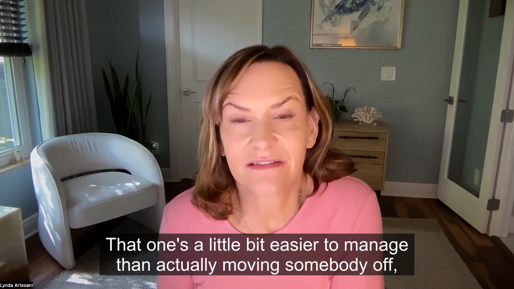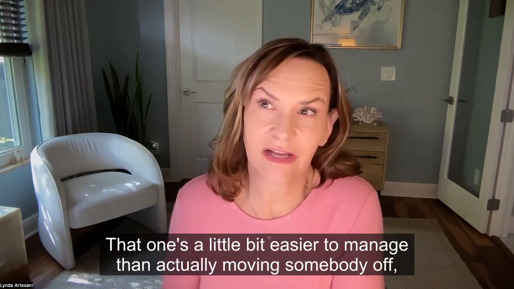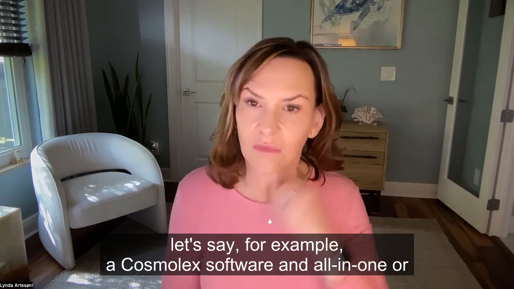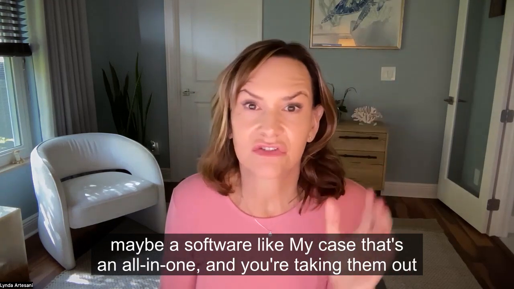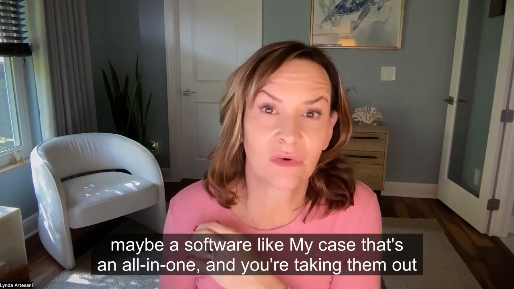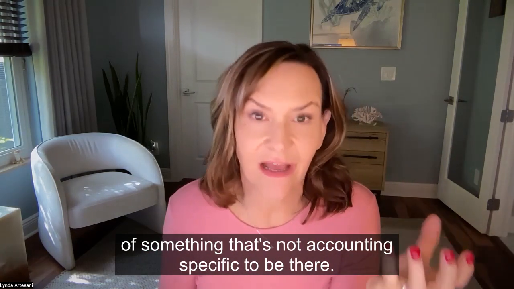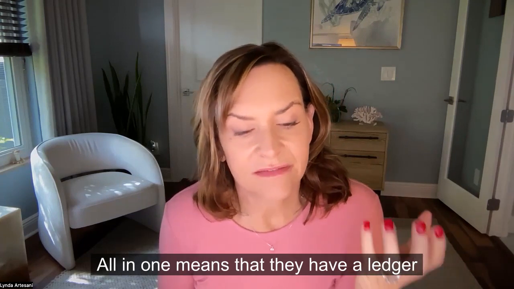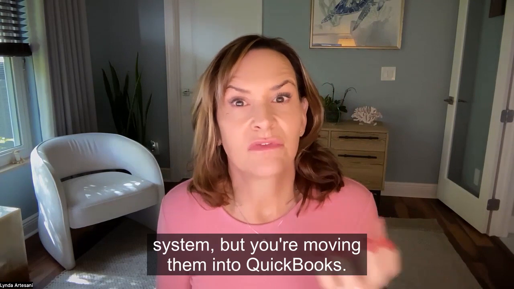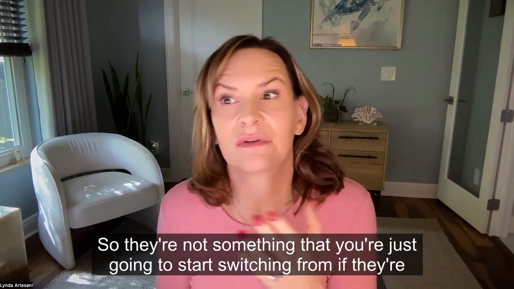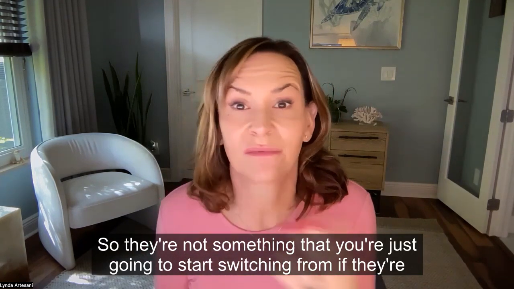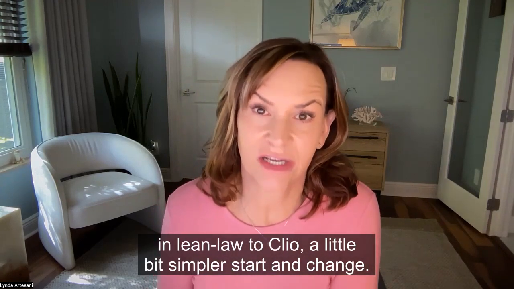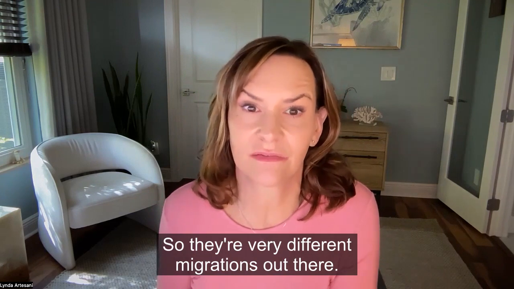That one's a little bit easier to manage than actually moving somebody off, let's say, for example, Cosmolex, an all-in-one, or maybe a software like MyCase that's an all-in-one. Not accounting specific, it has a ledger system, but you're moving them into QuickBooks. So it's not something where you're just switching from Lien Law to Clio, a little bit simpler start and change. So there are very different migrations out there.